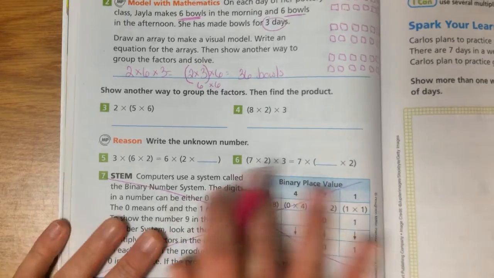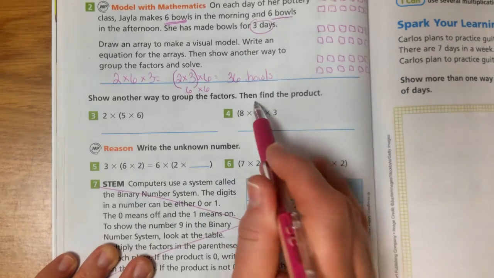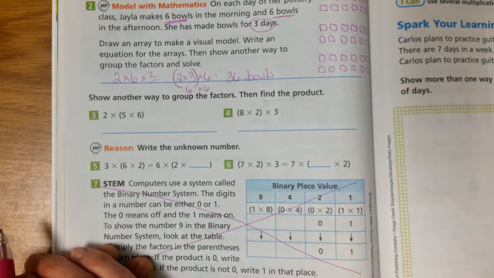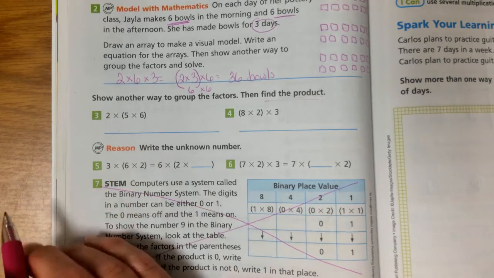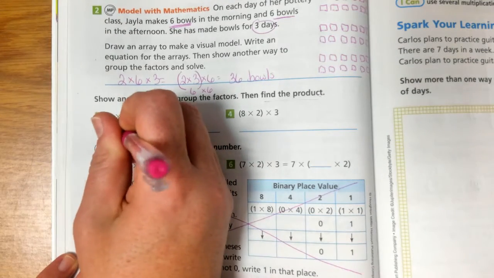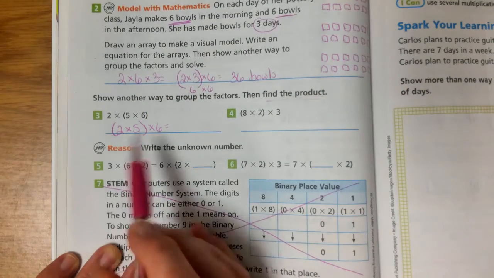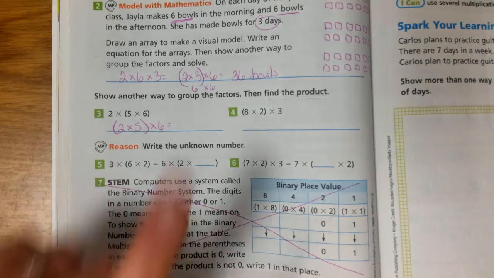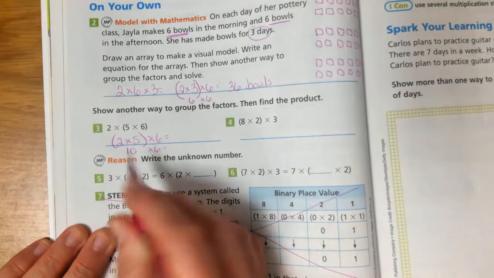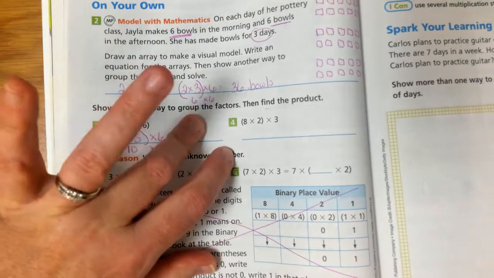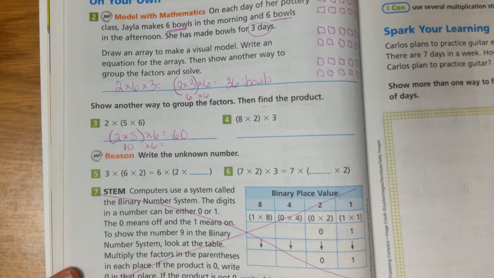All right, we are going to show another way to group these factors and then find the product, meaning we're going to solve. Find the product just means find the answer, solve the problem. So if I have this written 2 times 5 times 6 and my parentheses are around the 5 and the 6, I could just put my parentheses around the 2 times the 5 and then multiply it all by the 6. So 2 times 5, 10. And then I'm going to be doing 10 times 6. 10, 20, 30, 40, 50, 60. So our answer is 60.